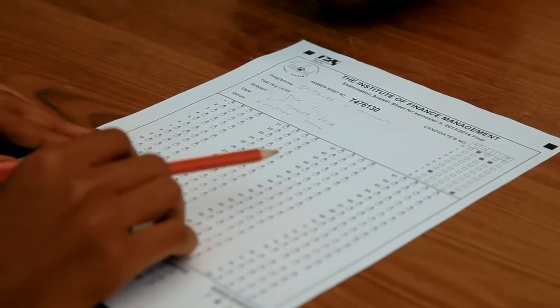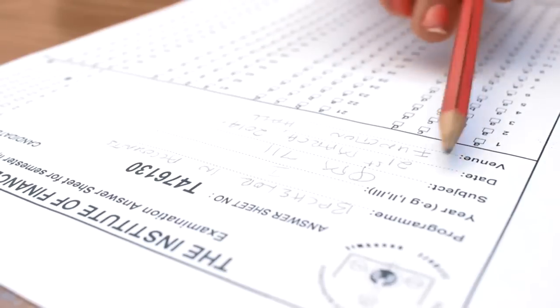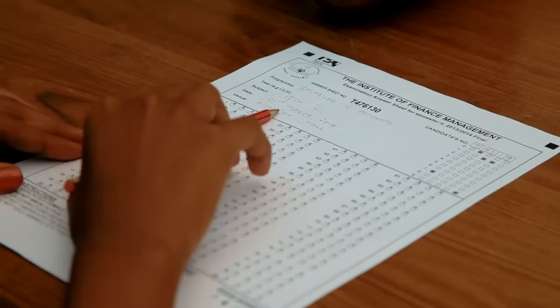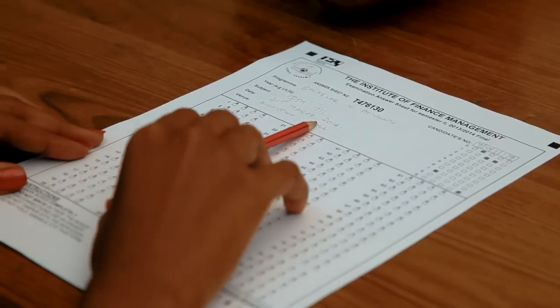which is not in the form for test. So the venue space is not in the form for a test exam.